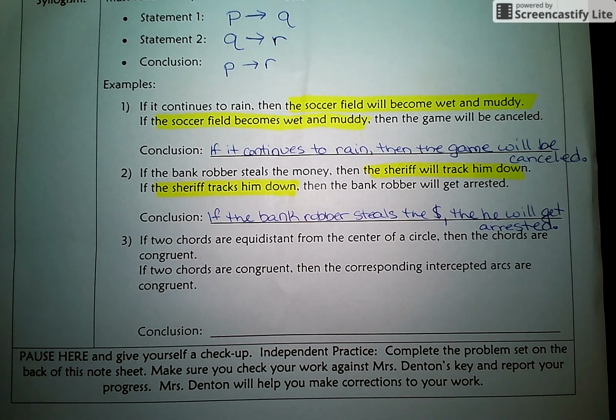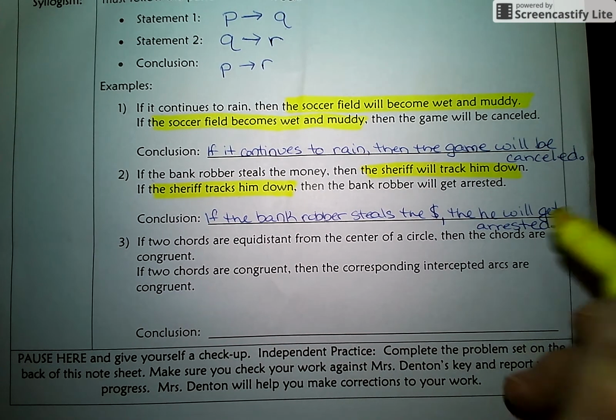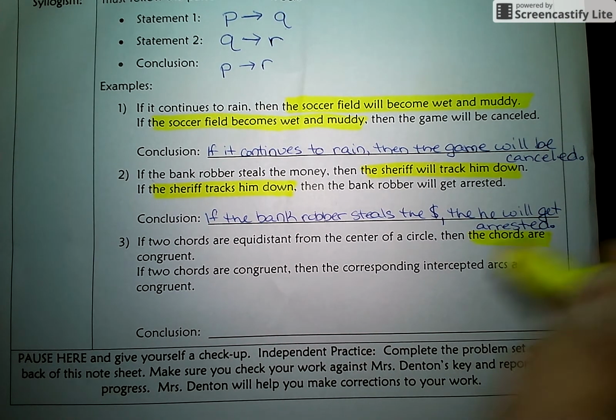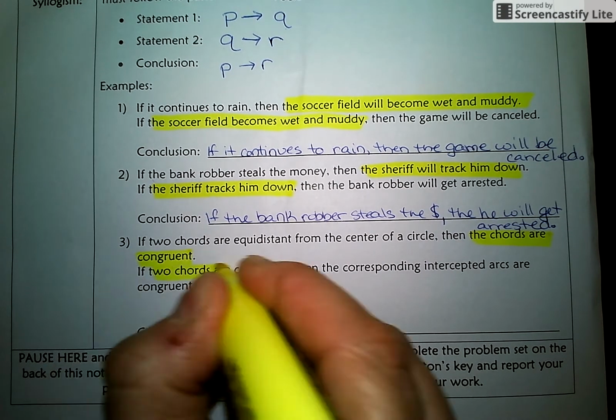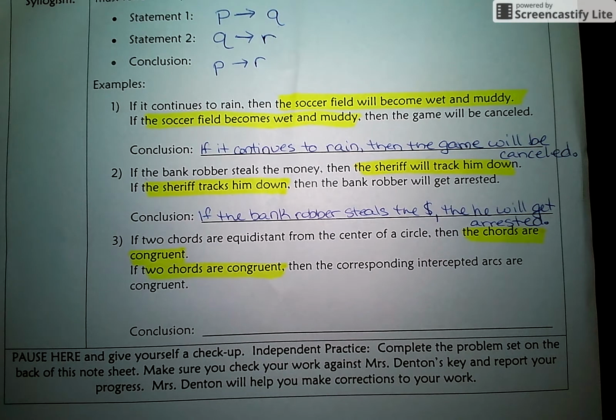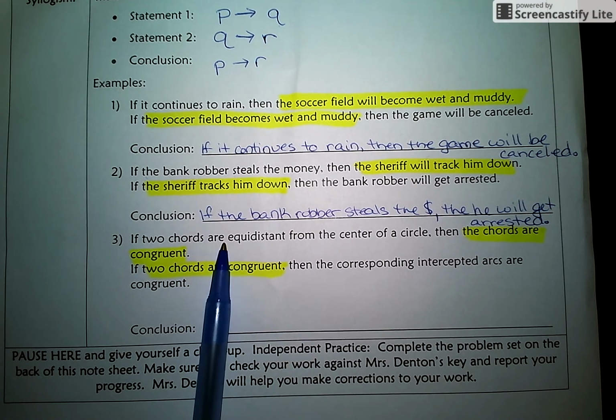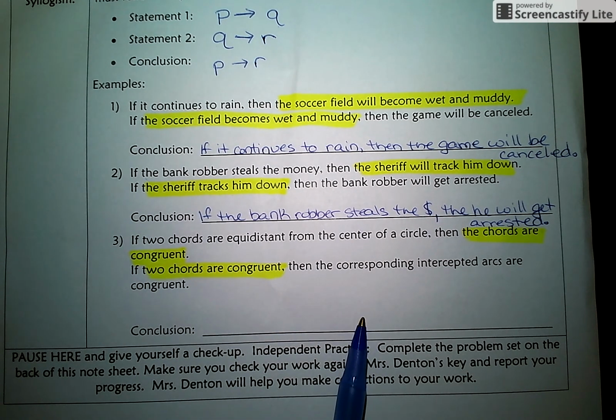Let's use our law of syllogism to build a logical conclusion. The chords are congruent is the repeated phrase. The job of the repeated phrase is to connect the first thought to the last thought.